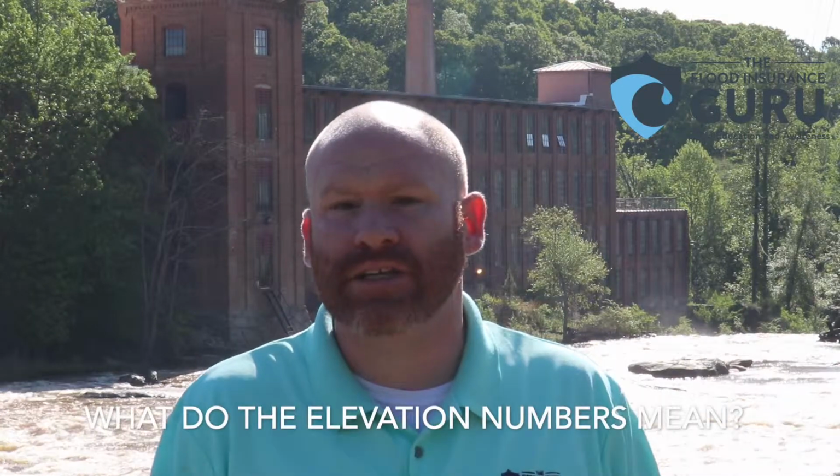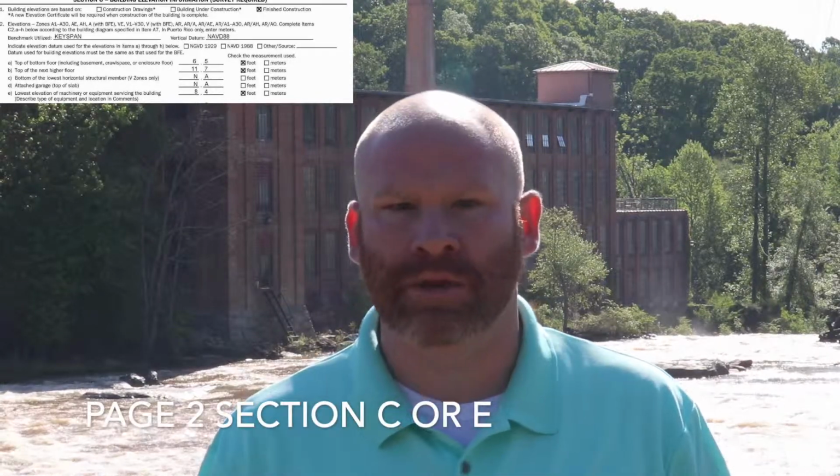Today we're talking a little bit about elevation certificates, how to really read the different elevations on one. What does it mean compared to the base flood elevation? We're going to talk a little bit about that today. If you see in the corner of the screen here, we've got a picture of the different elevation numbers that you should be looking at on the elevation certificate. Generally, these numbers are going to be on page 2, or they're going to be section C of the elevation certificate, and we're going to go through them a little bit.